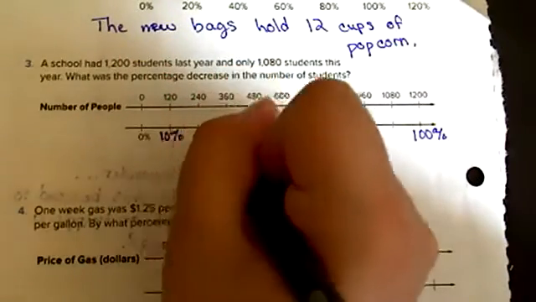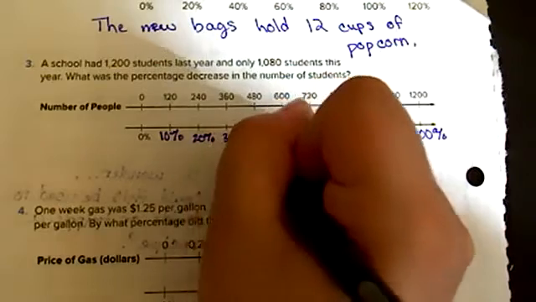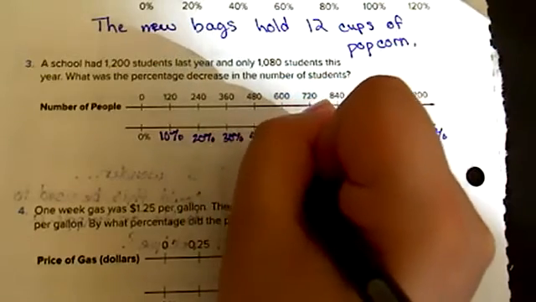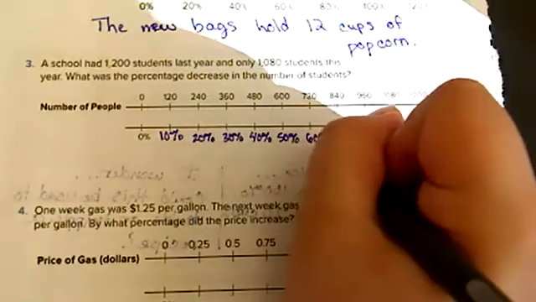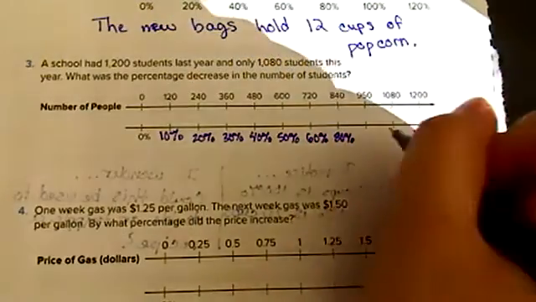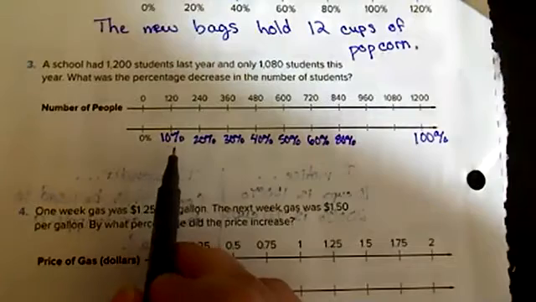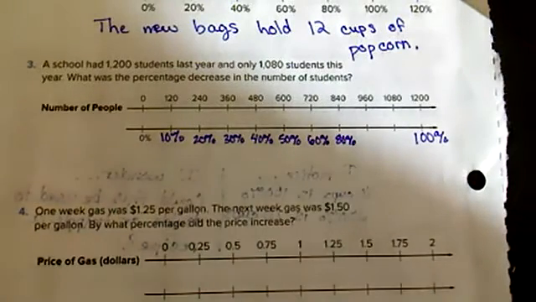10%, 20%, 30%, 40%, 50%, 60%, 80%. Oops. 1, 2, 3, 4, 5, 6, 7, 8.